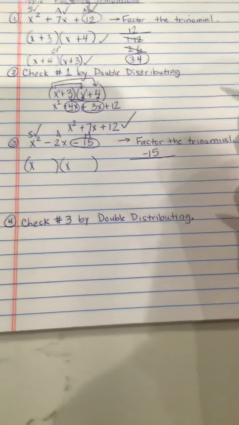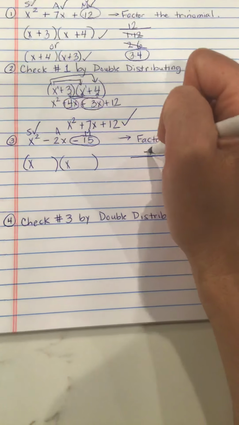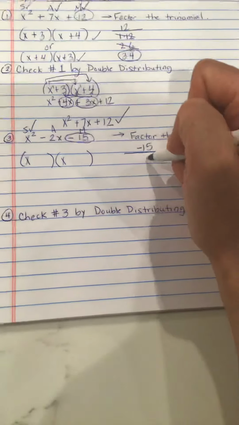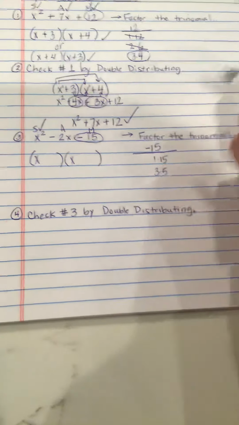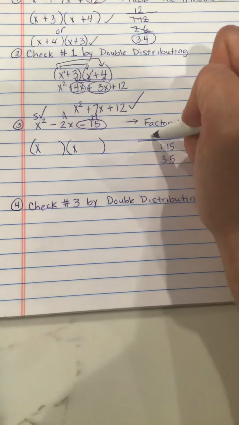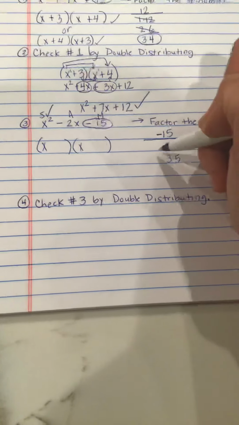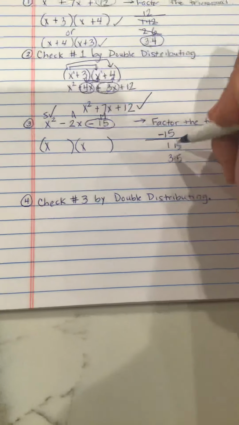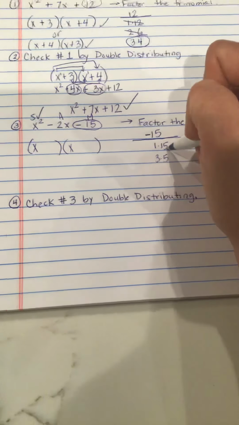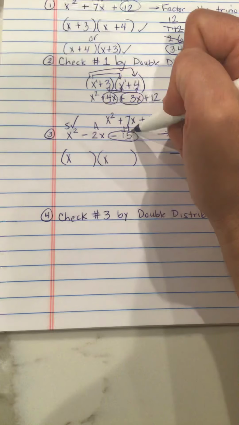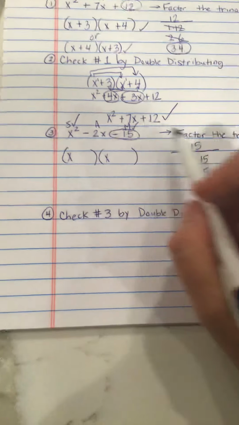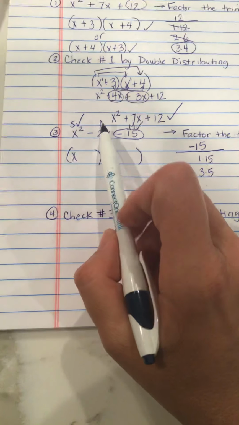Okay, it's still the factors of 15. Forget the negative for now. Let's just do factors of 15. So 1 and 15, 2 no, and 3 and 5. Okay, think about how you get a negative when you multiply. One of them has to be negative, either the smaller one or the bigger one. So what you do is you look at the A. We got our factors of 15, but you have to look at the A here.